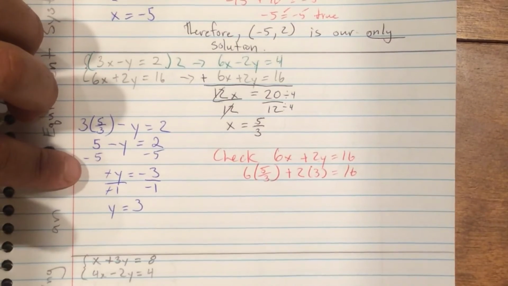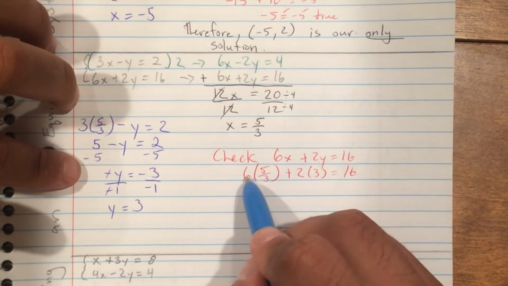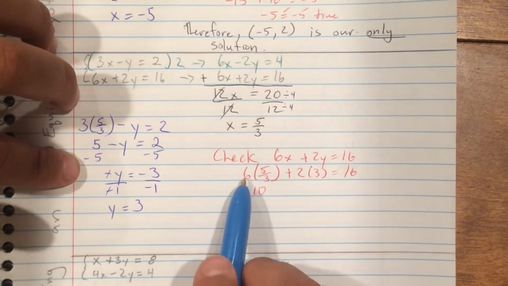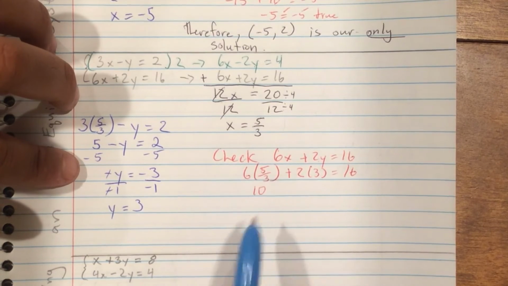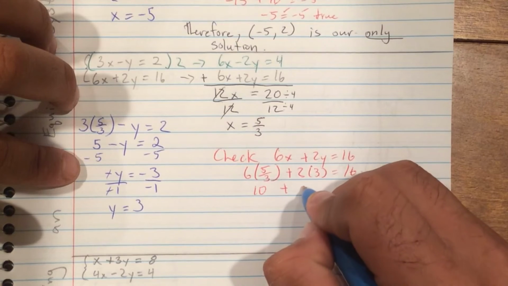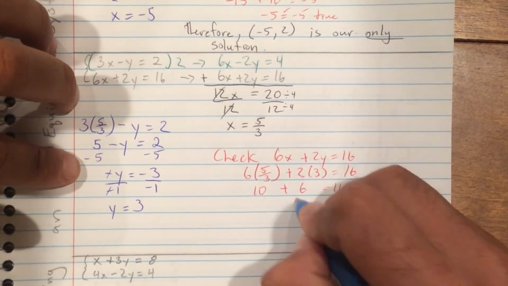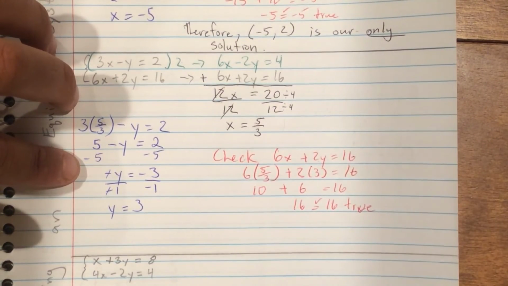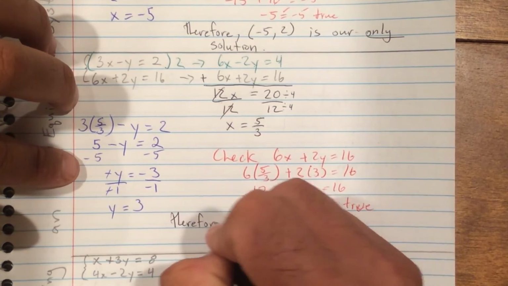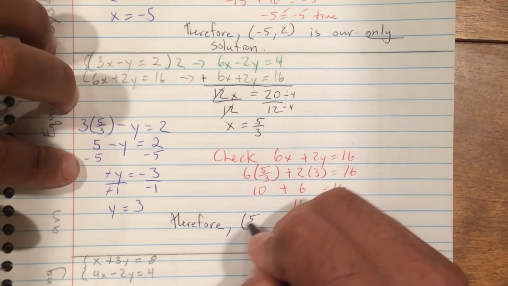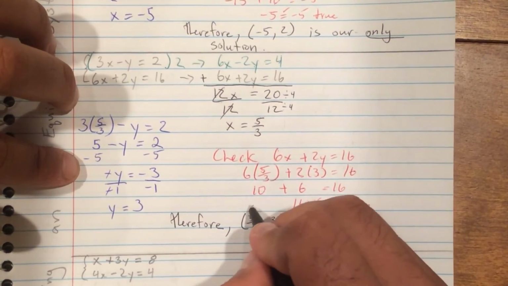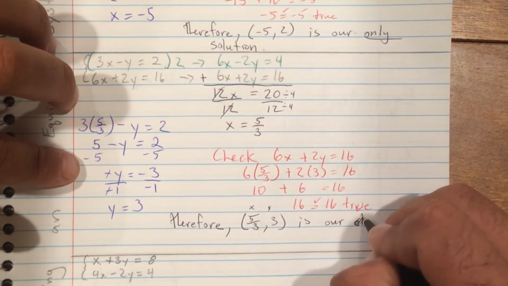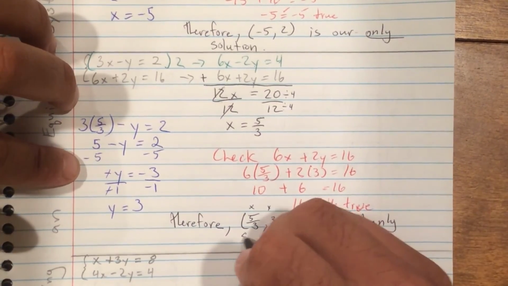All right, so for this one we have 6 times 5 is 30. 30 divided by 3 is 10. Or you can do 6 divided by 3 is 2, times 5 is 10, plus 2 times 3 is 6, is equal to 16, and this indeed is true. So we have therefore, 5 over 3, comma 3, so (x, y) is our only solution.